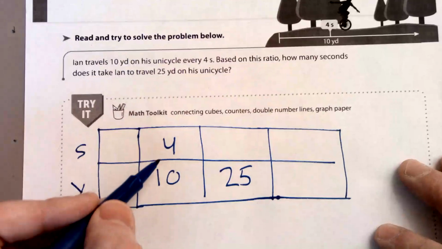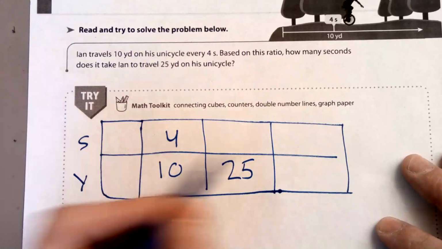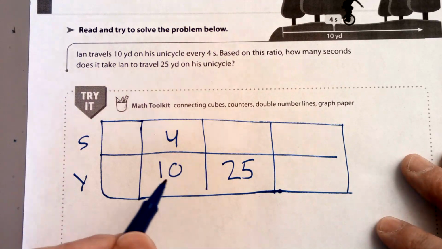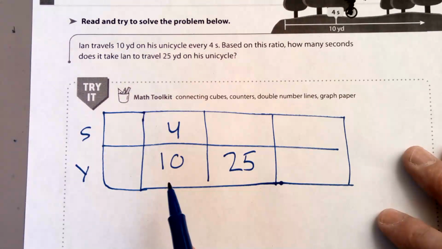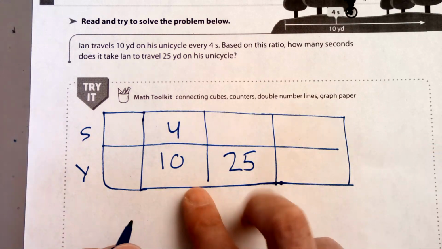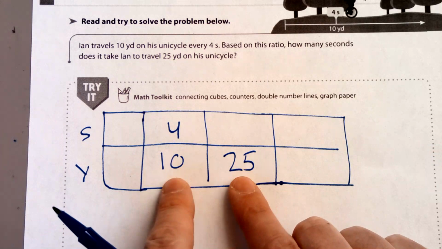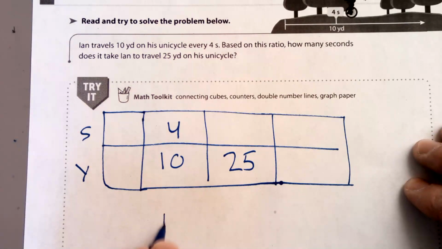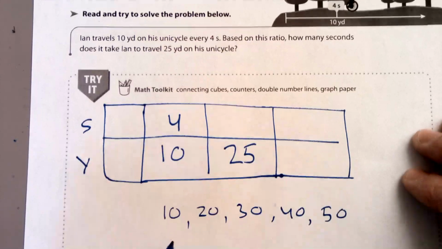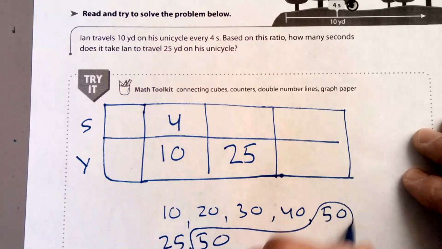So you have two real options. You can think about this as equivalent fractions. 4/10, how many tenths would go into 25ths? You can't do that. So one thing you can do is just like we do with finding equivalent fractions, where you write out multiples. If you can find a common multiple of 10 and 25, so 10, 20, 30, 40, 50, and then you count by 25s, 25 and 50. Aha! I've got a common multiple.